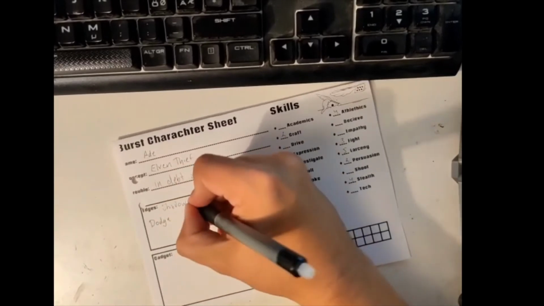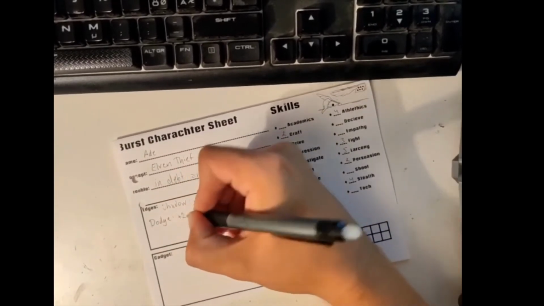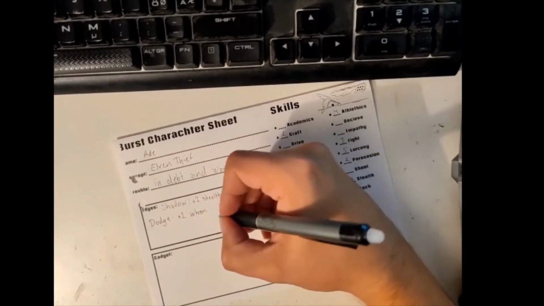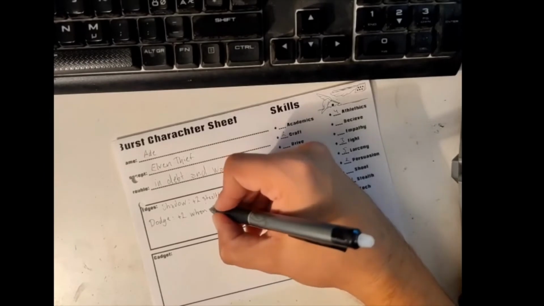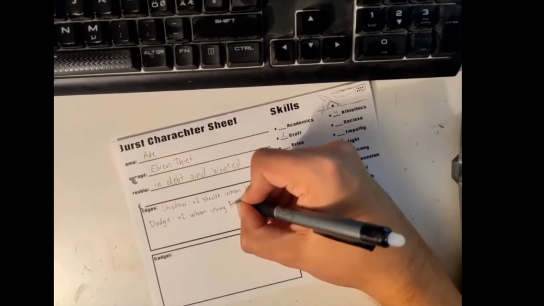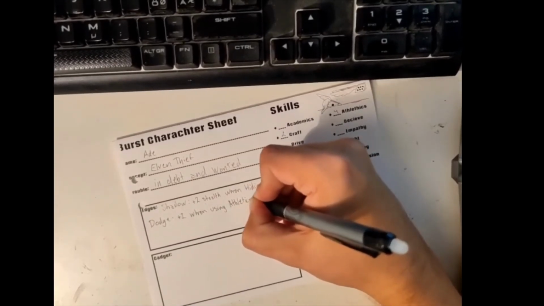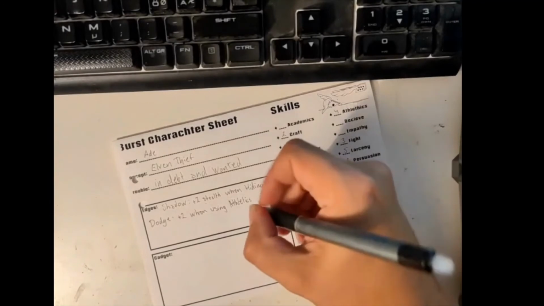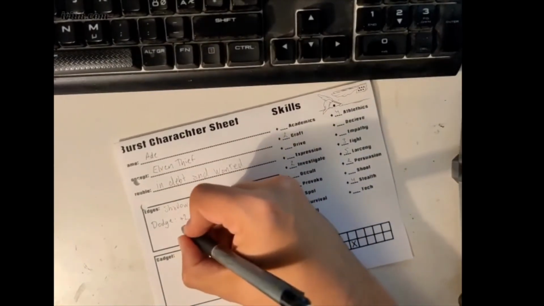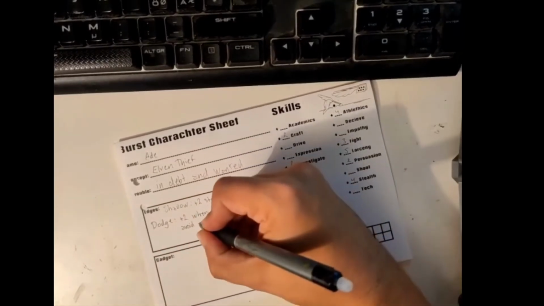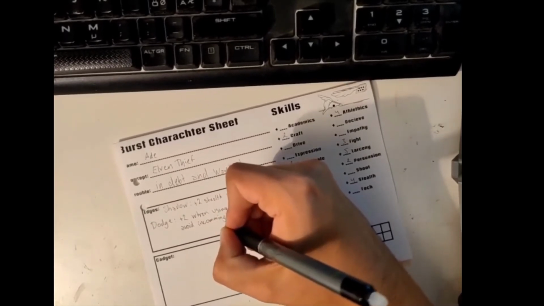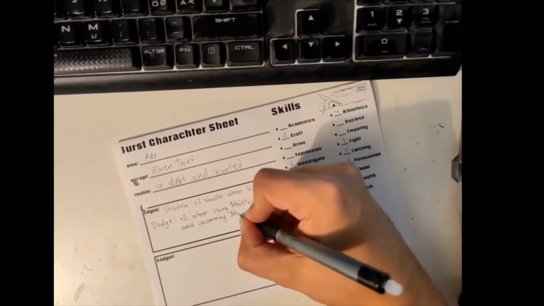So dodge will give him +2 when using athletics to avoid incoming attacks.